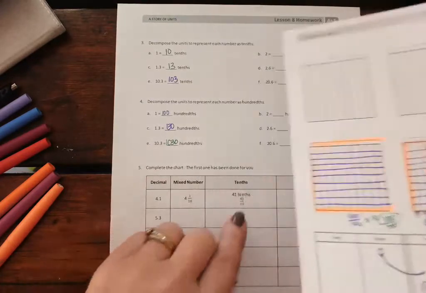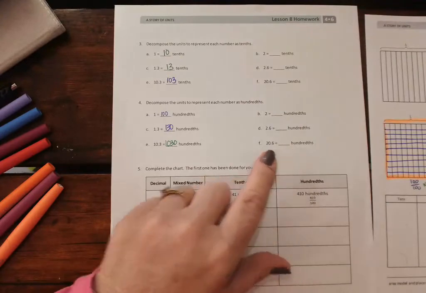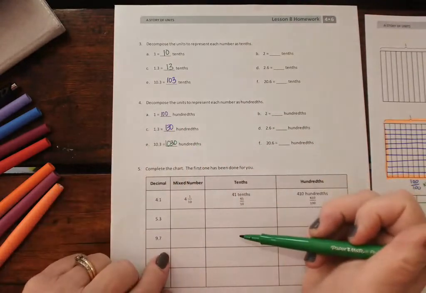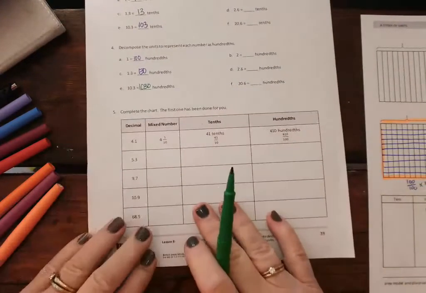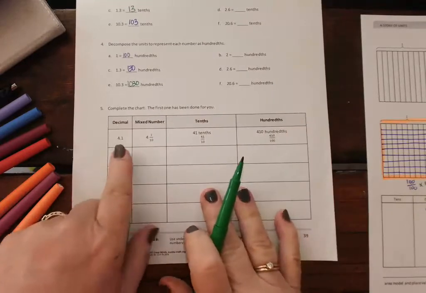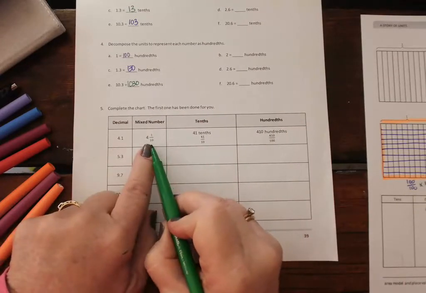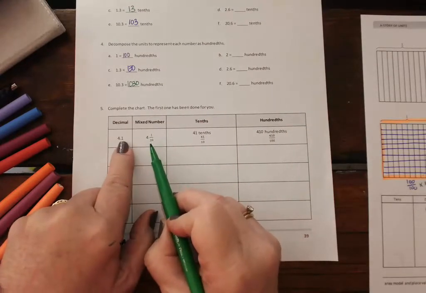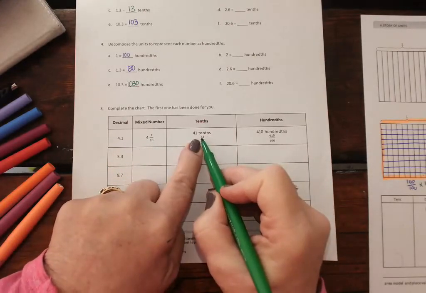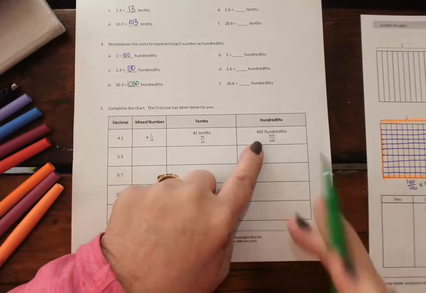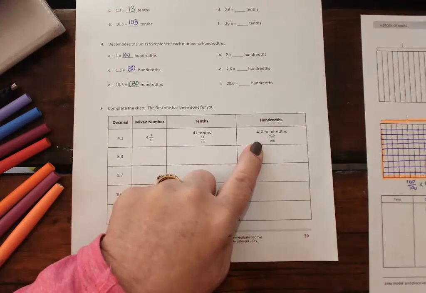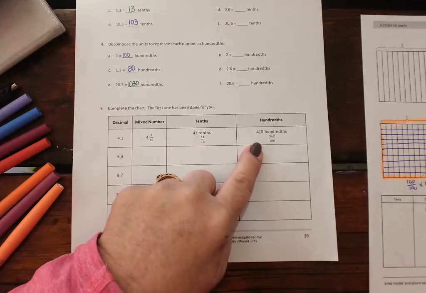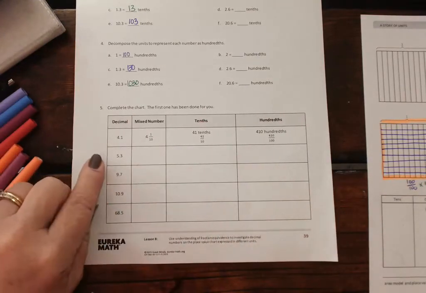You would do the same thing on this side, following the same process. Then we're going to look at the bottom here, where it has a decimal, a mixed number where it's the whole number plus the fractional unit, what it would be like in tenths, and what it would be like in hundredths. So as you're looking at that, let's do a couple of those.